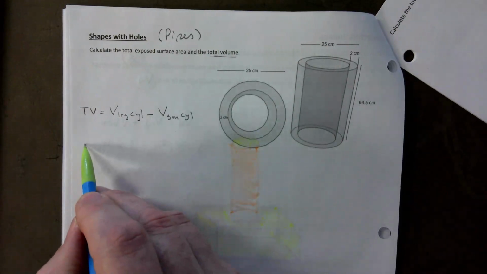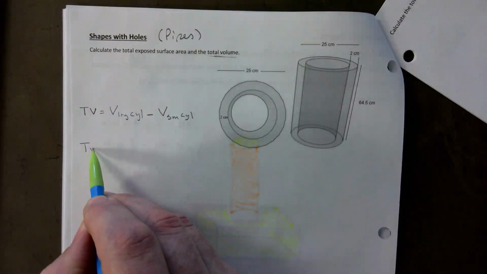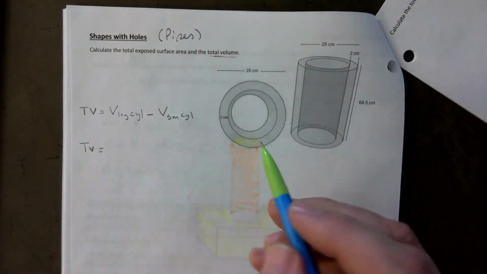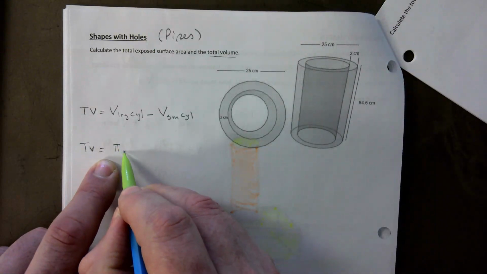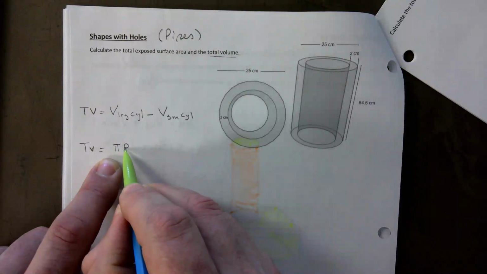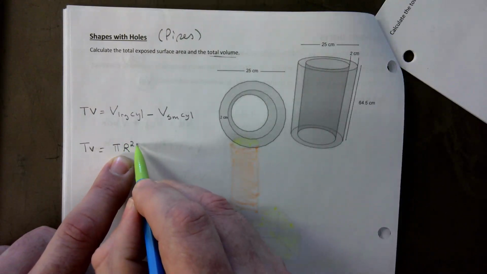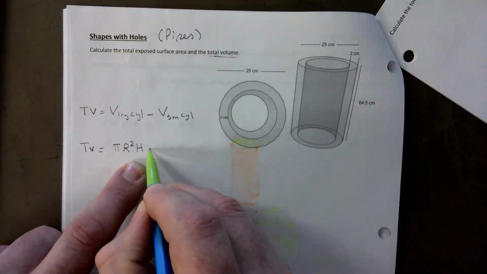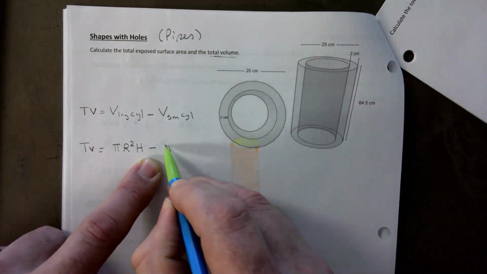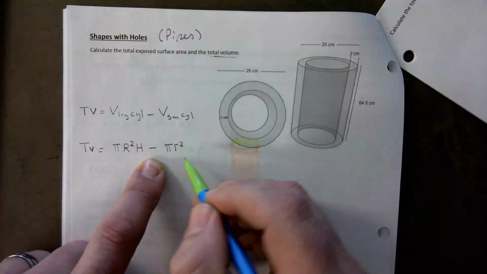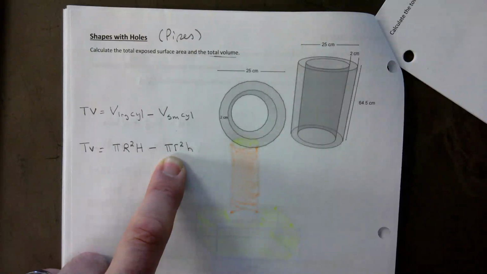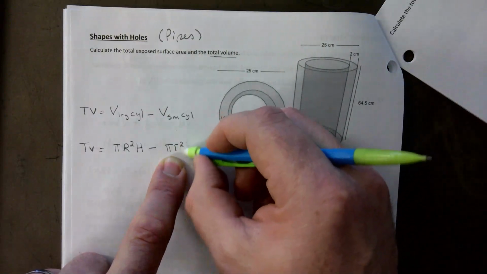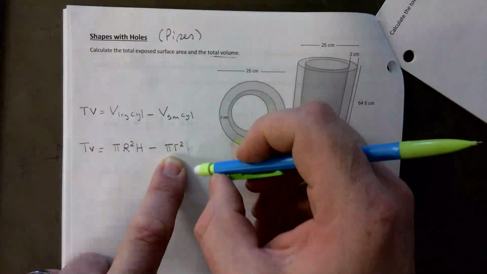Okay. And these are all cylinders, so we're just going to go pi, capital R squared H minus pi R squared H. Oh, actually, the H's are the same, right? Would you agree?